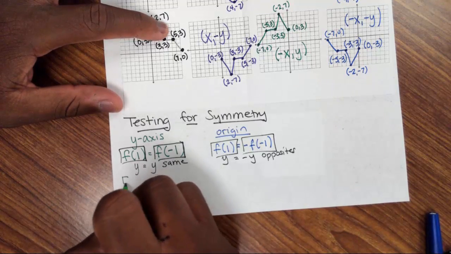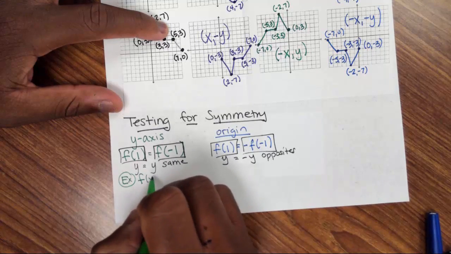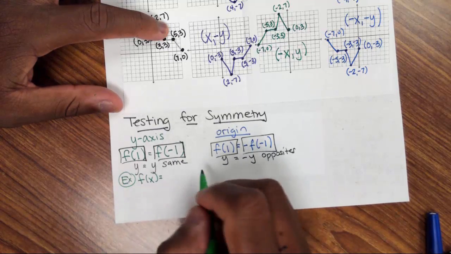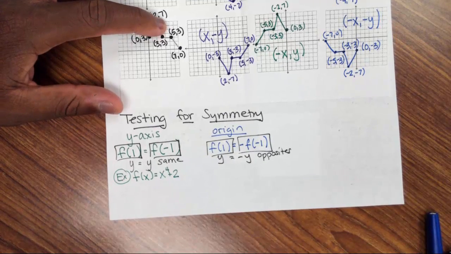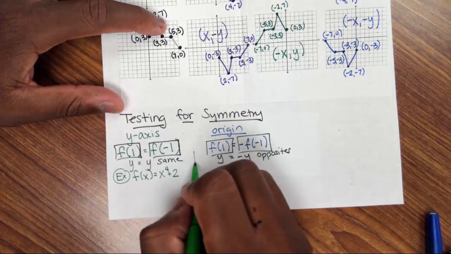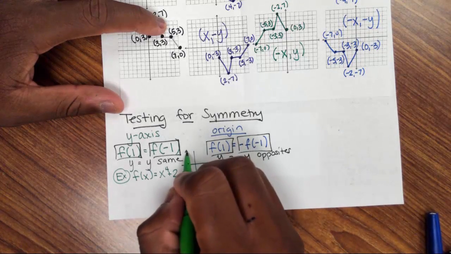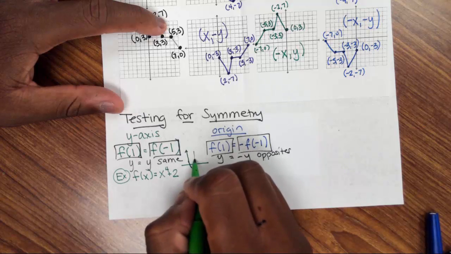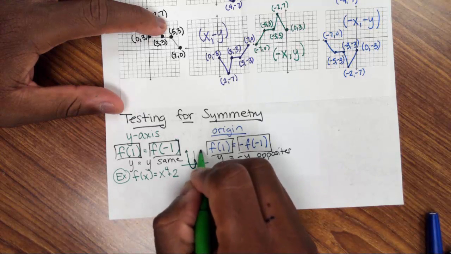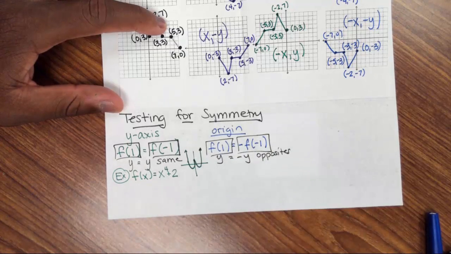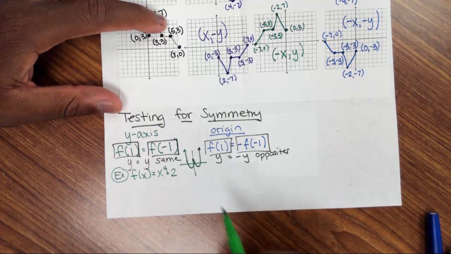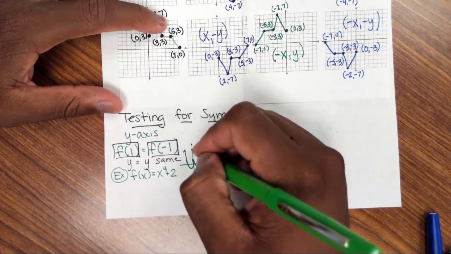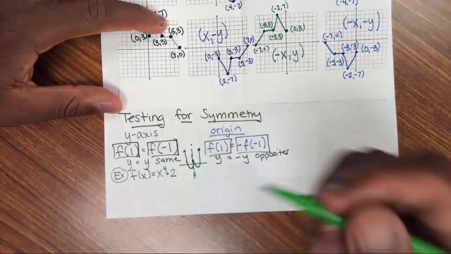So here's an example. Take the function f of x is equal to x to the fourth plus 2. The graph of x to the fourth plus 2 looks something like this. Looks like a W, basically. So from this we see that it has what kind of symmetry? It should have y-axis symmetry, right? Let's test for it.